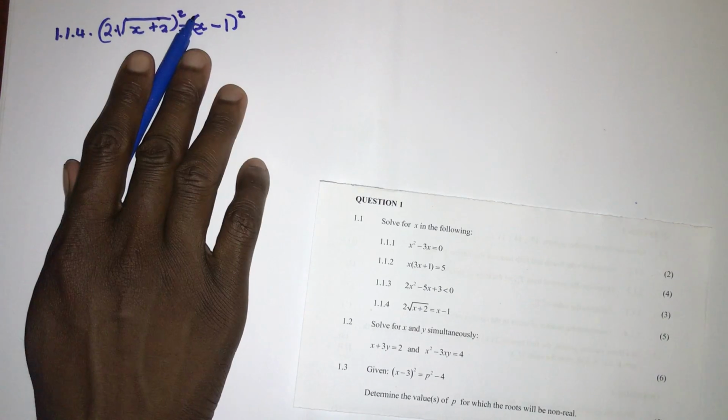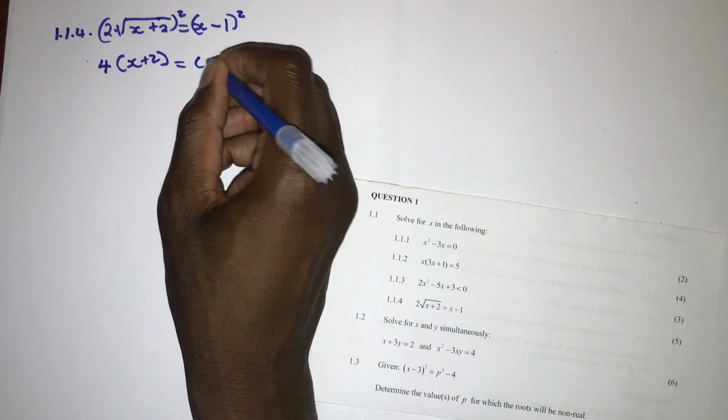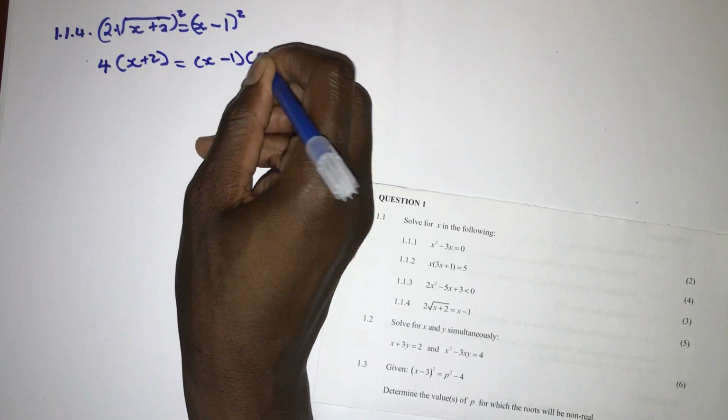So from here, we have 2 squared. 2 squared is going to give us 4, and then we open the bracket, x plus 2. As long as there's a square root, when you square, you chase the square root. So now this side, we have x minus 1 as the squared.